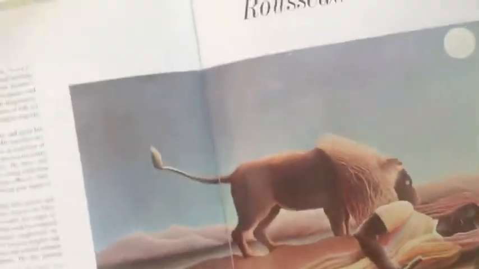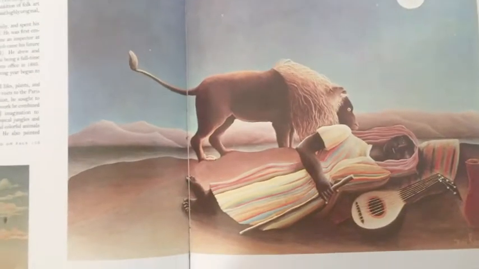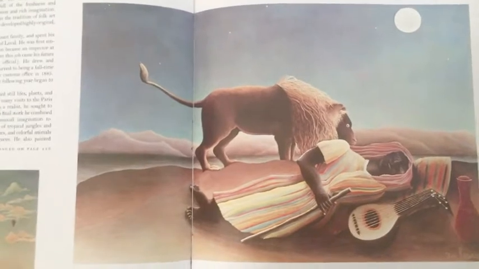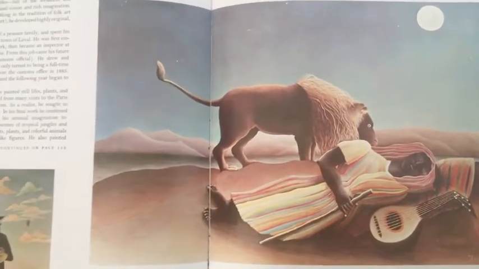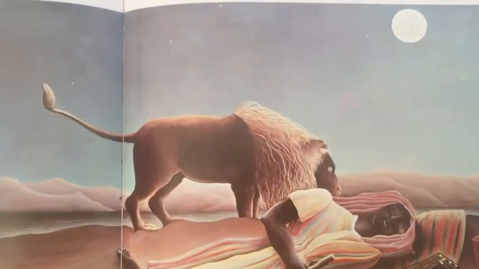And then the last one that we're going to look at is a very, very special painting, and it's called The Sleeping Gypsy, and it's by Rousseau. And the gypsy is fast asleep in the desert with their guitar, and sniffing next to them is a lion. So it's a very, very exciting picture. And up there in the sky is the moon.